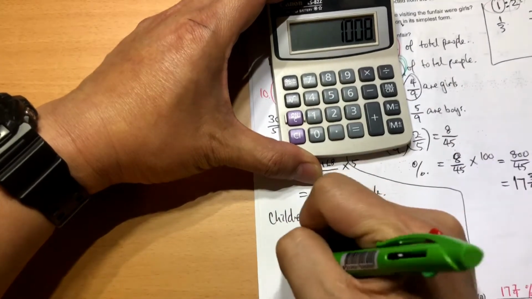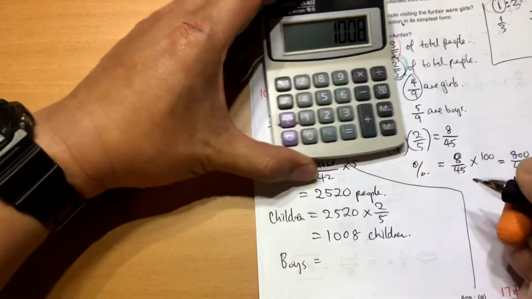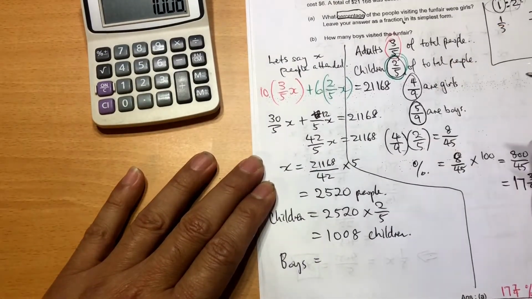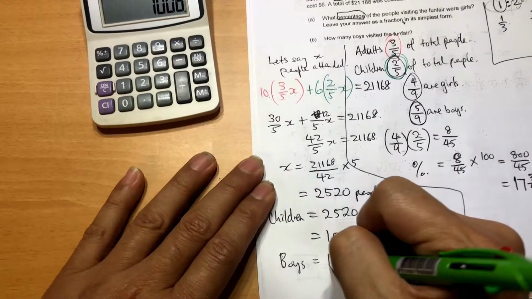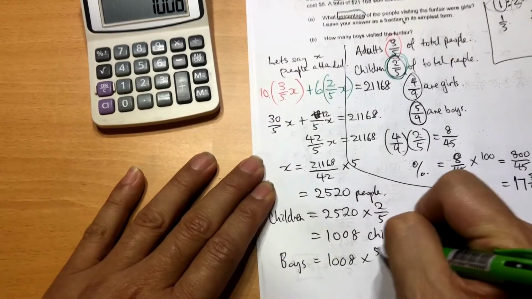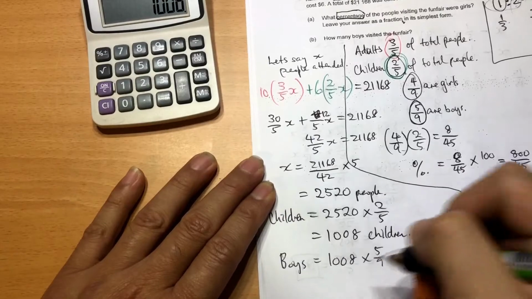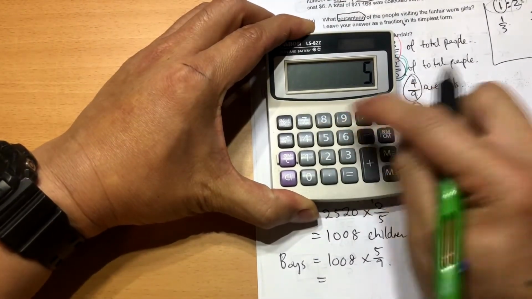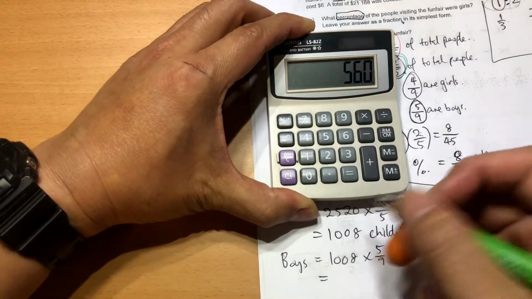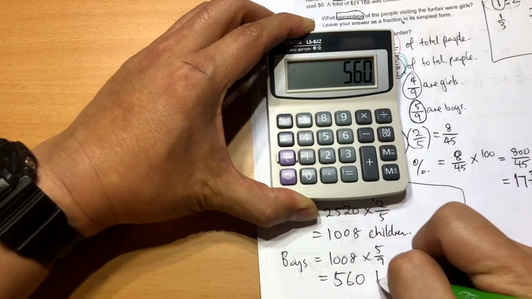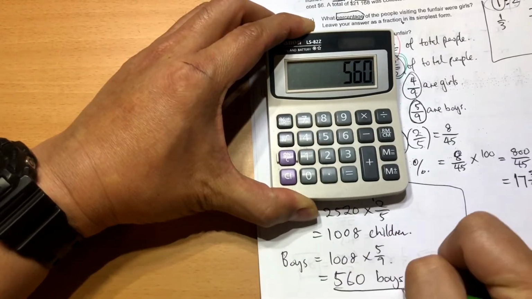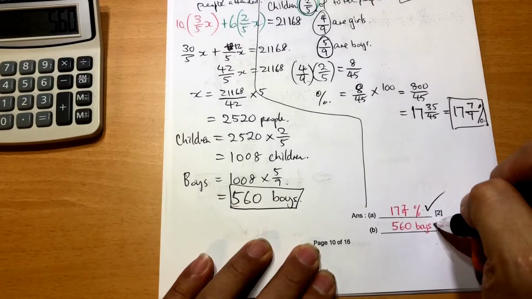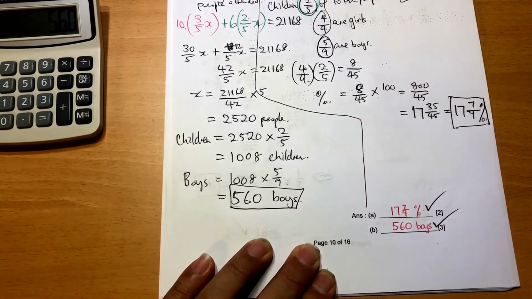Now what about boys? Boys is equal to 5/9 of the children. So 1008 times 5/9 is equal to, so that's 1008 times 5 divided by 9 is equal to 560 boys. And that's the final answer there. And the answer here, 560 boys, that's correct as well.